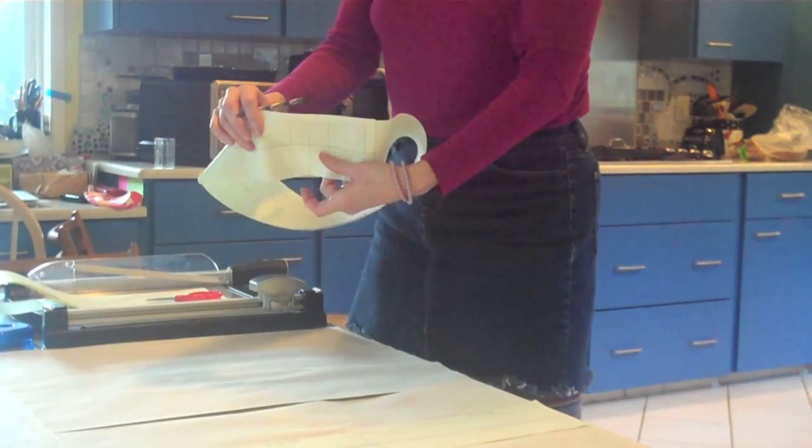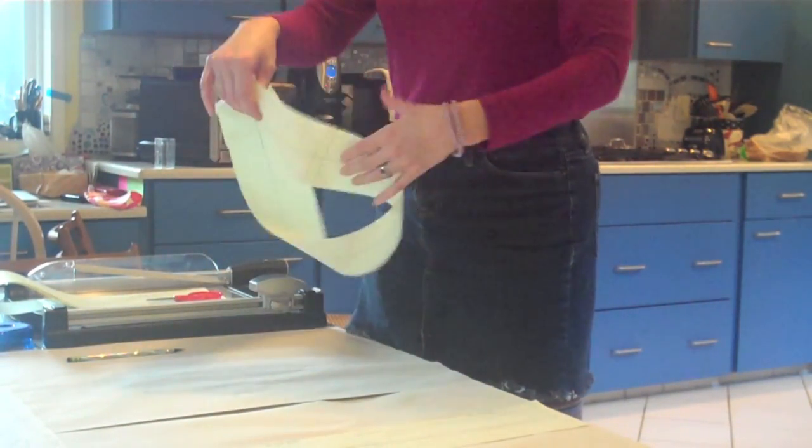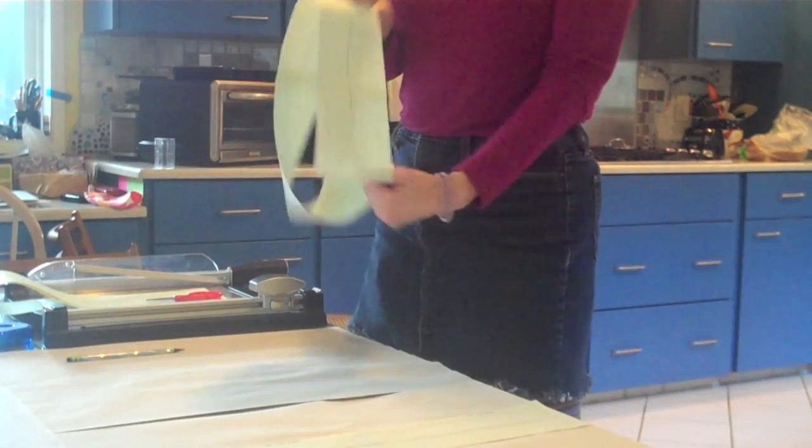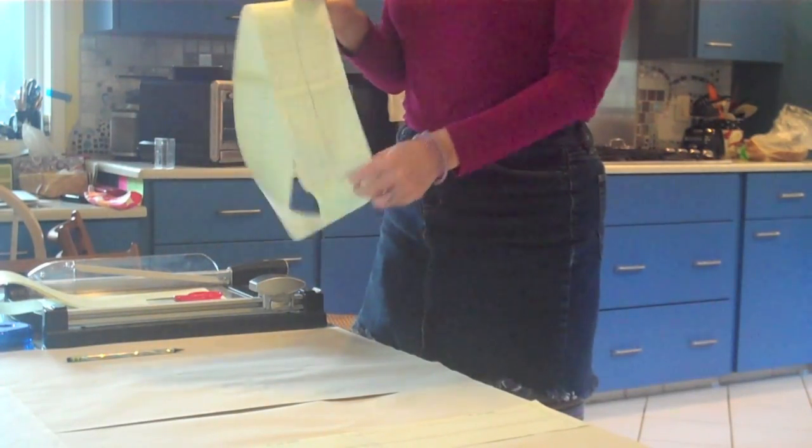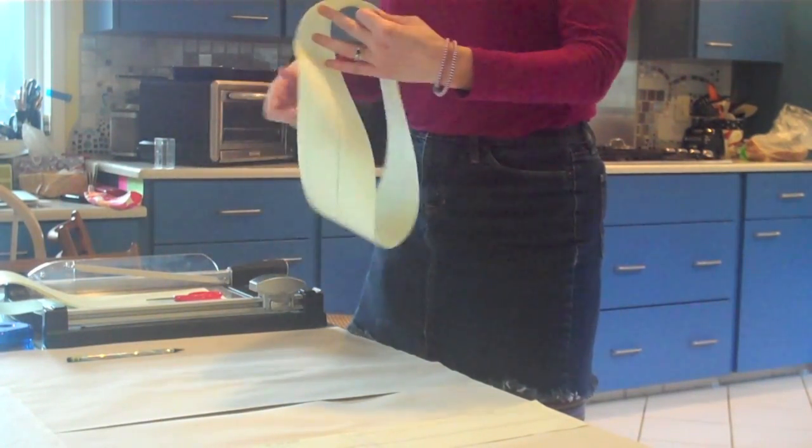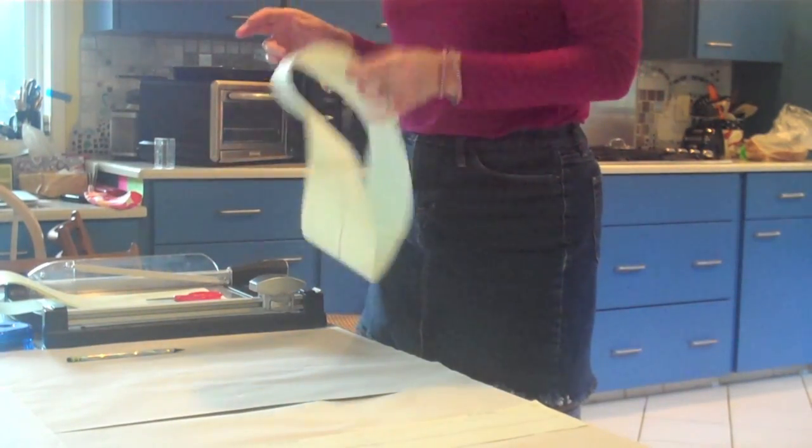And then you meet back up with your own line, and you can see that you've drawn on the plain side and the graph side without ever having to flip the paper over. This is a one-sided object.